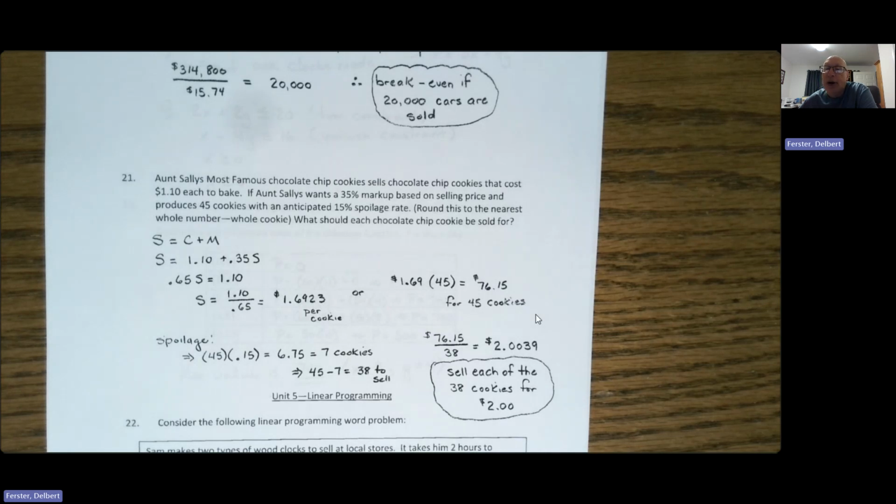We'll find that each cookie should be sold for $2, and again, the rounding off of the cents, with the 3 there in the third decimal spot, doesn't crank it up. So $2 per cookie will get us what we were hoping for as our selling price, yielding us a markup of 35% of selling price. Sell each of those 38 cookies for $2.